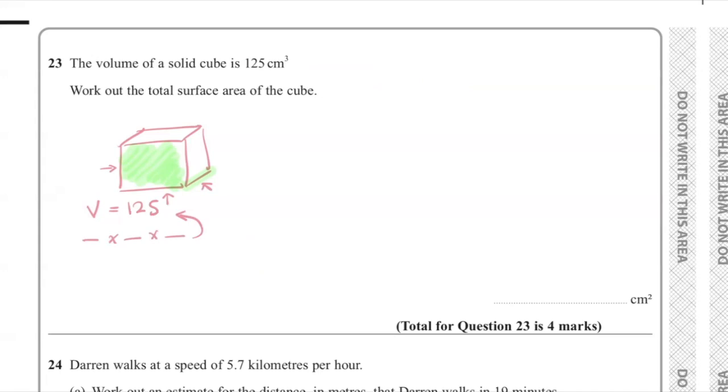So you would either work it through by just trying and error. So like 2 times 2 times 2, not big enough. 3 times 3 times 3. Or you may just sort of spot that it's got that 5 on the end and think, I'll try the 5s first. It is 5. So the edges of my cube are 5 centimeters.